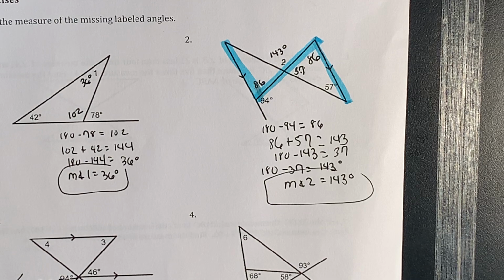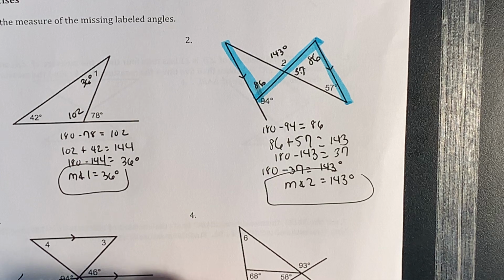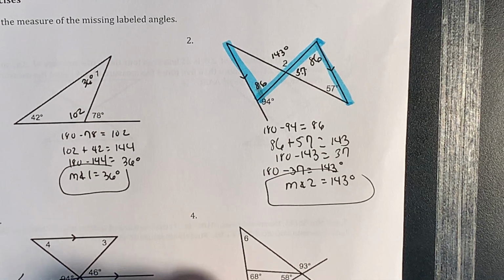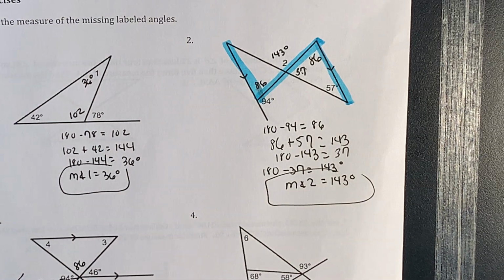So we can start with the fact that 94 and the angle right next to it on the inside of the triangle are supplementary. They lie in a straight line, so they have to add up to 180. So to find this angle right here, we're going to do 180 minus 94, and that's going to give us 86.